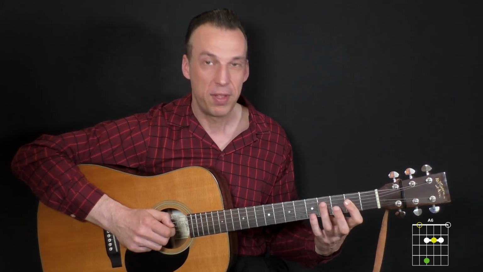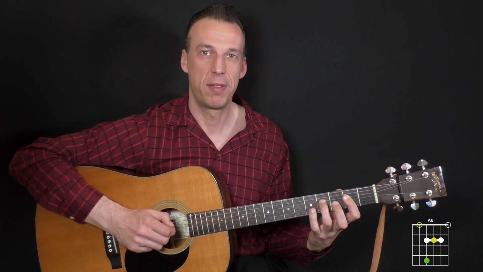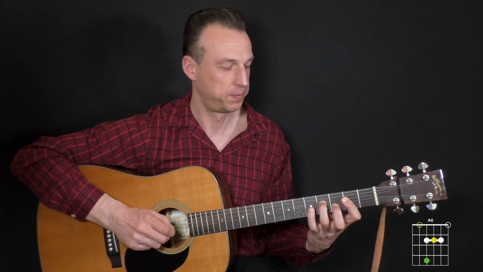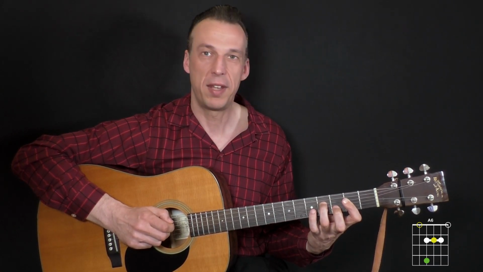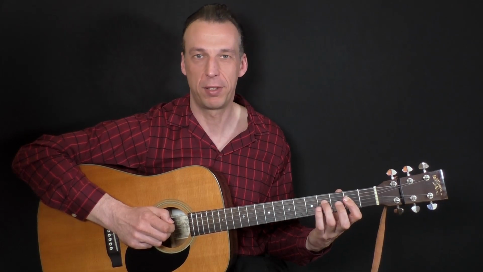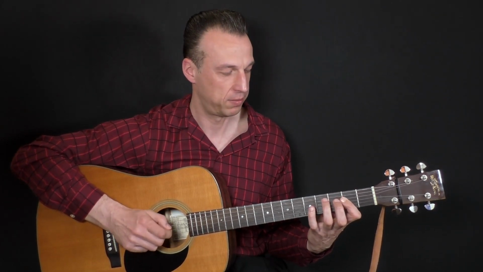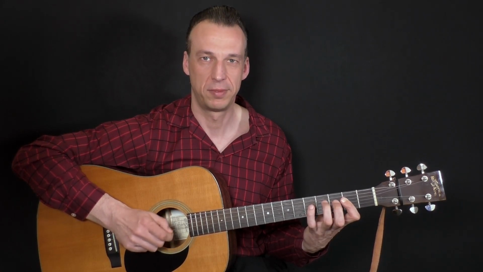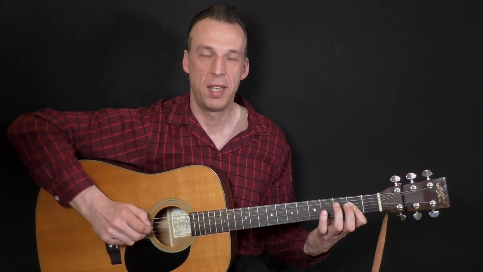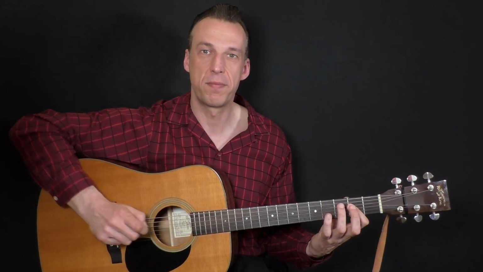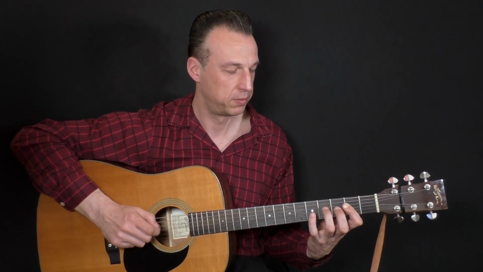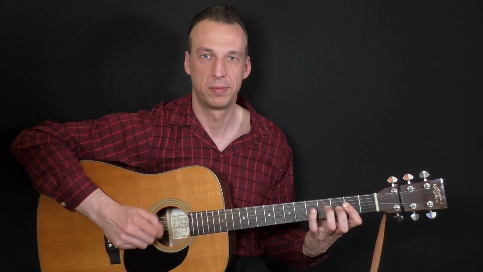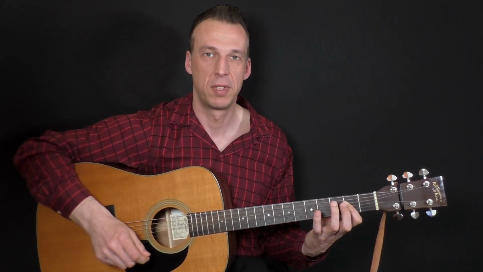So then you can add the ring finger to the 4th fret, the note we just found, the 6, and can again go back and forth between the regular chord and the 6th chord like this. And you can also add the open string here. Or you can play it like this.